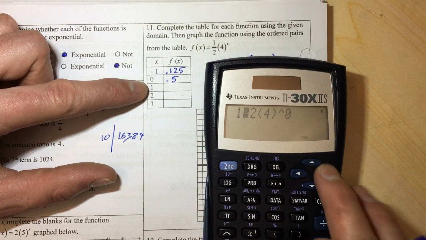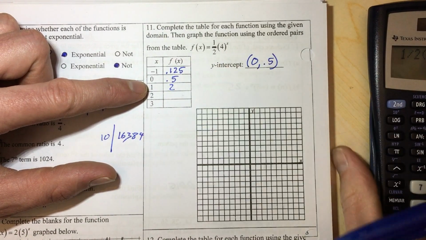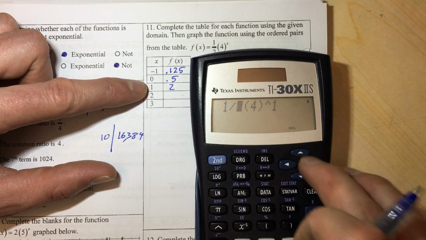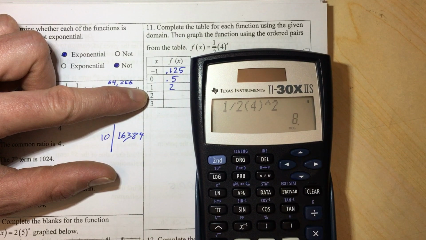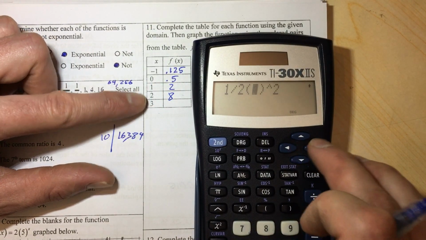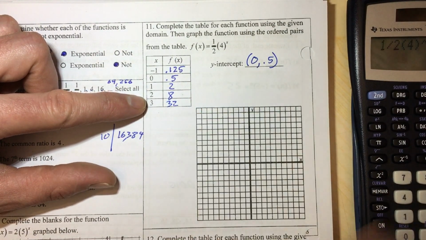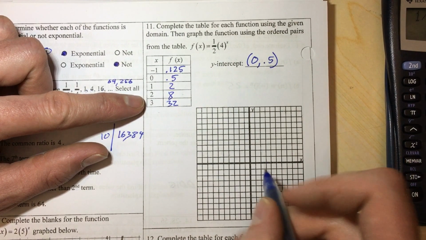So our next one, we're going to go up here, we're going to change that 0 to 1, and we get 2. Okay, so we're going to go back up, and we're going to change it to 2, and we get 8. Then we're going to change it to 3, and we get 32. Okay, so you're going to now graph these.